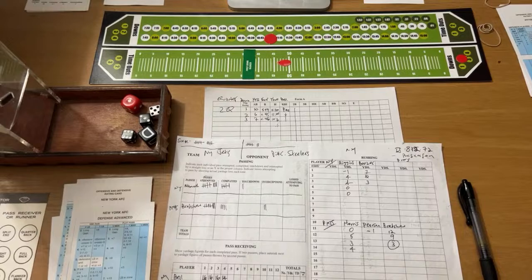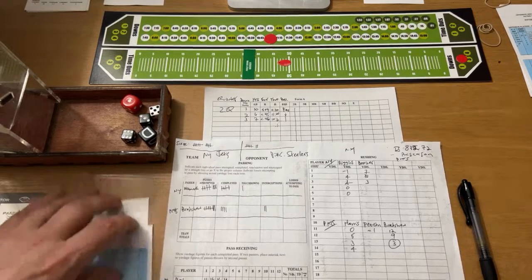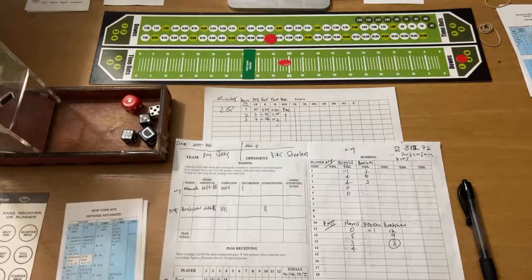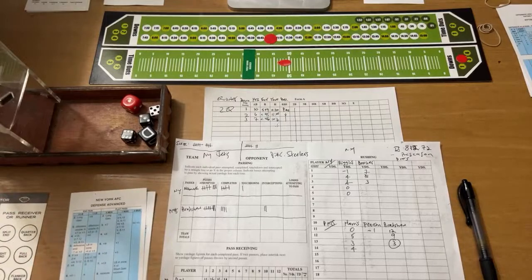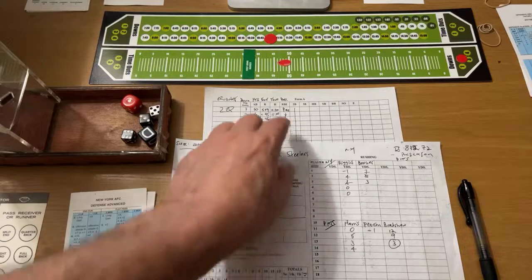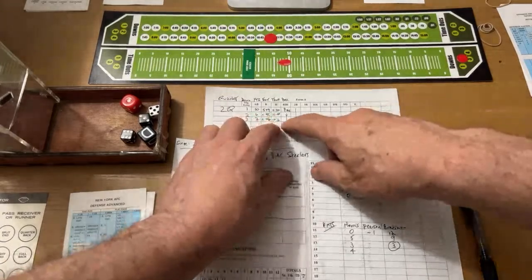It's going to be a basic short pass to Shanklin. Third down and 7. It's 10-7 Jets, first quarter, 10:30.